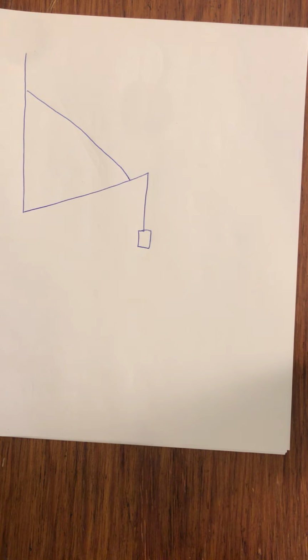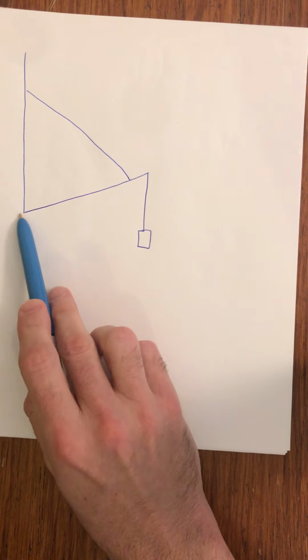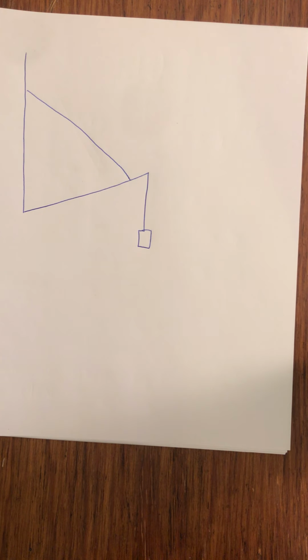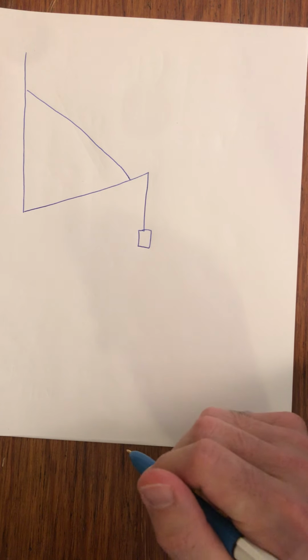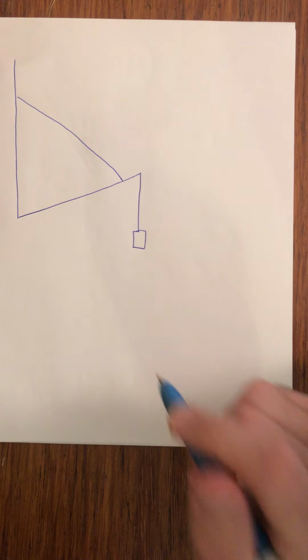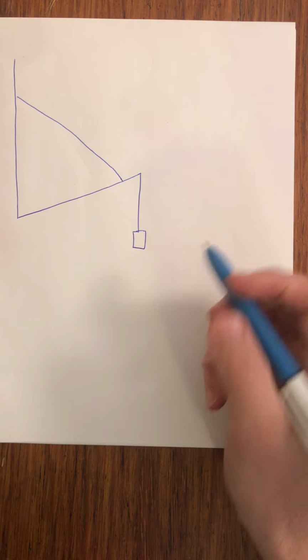Generally in these sorts of problems, we're trying to find the tension in this rope as well as the pivot forces. So let's approach this just from an analytical standpoint, and then we'll do a problem with numbers. So what do I have here?